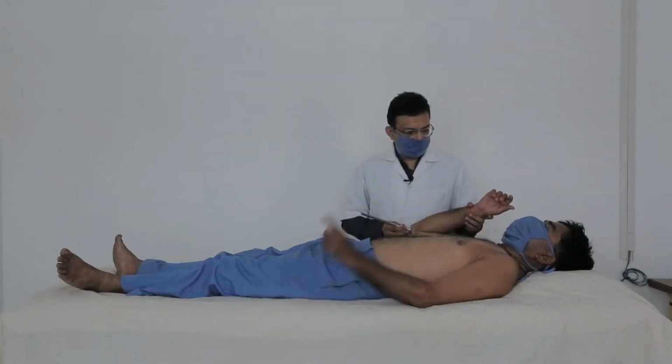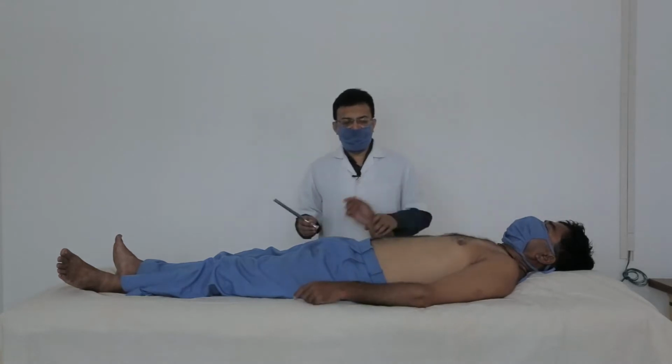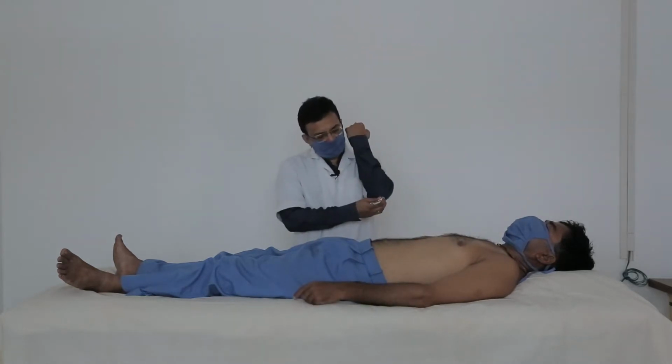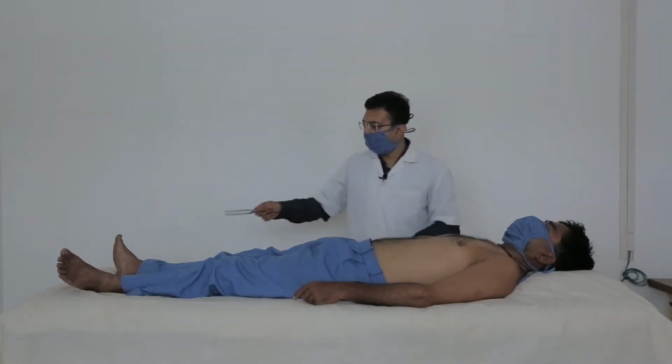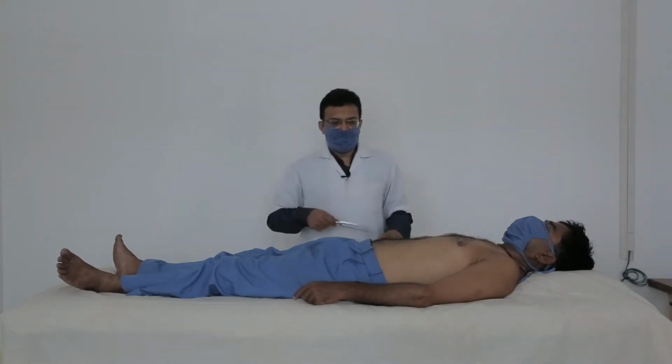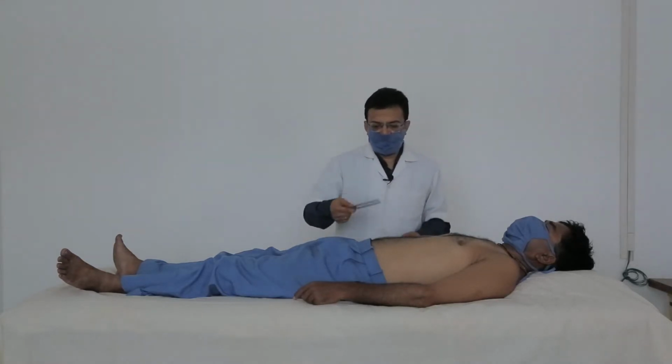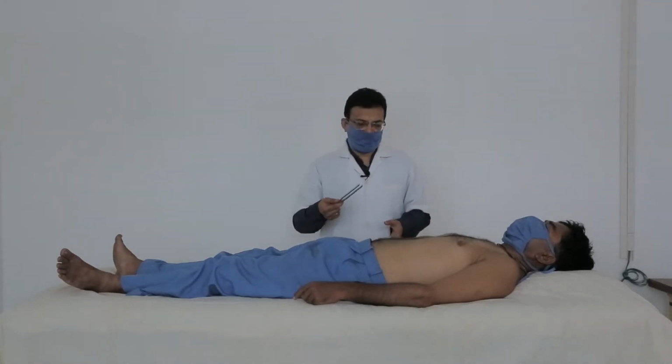Okay. So vibrations have stopped. Now we are checking on our own. Yes, the vibrations are stopped. So this is how we have to keep it on all the bony prominences on the same dermatome, right side and the left side.